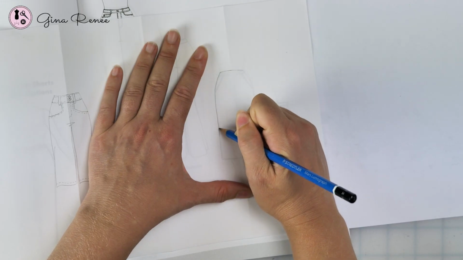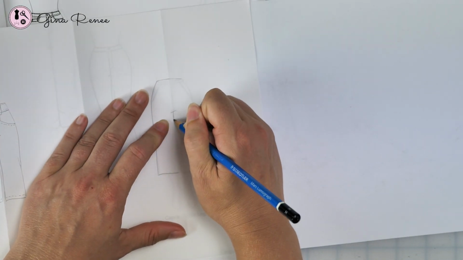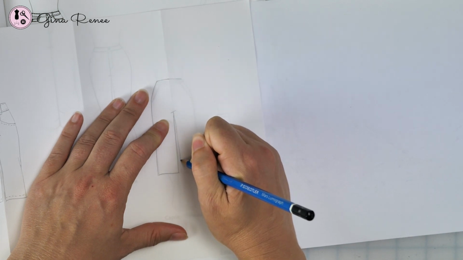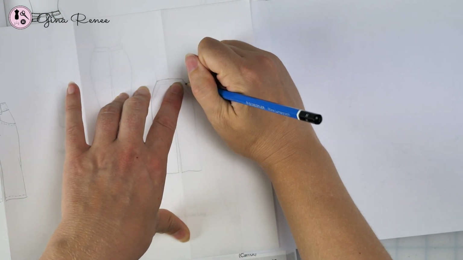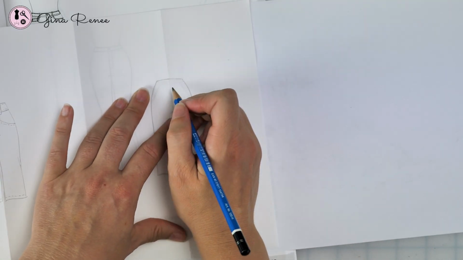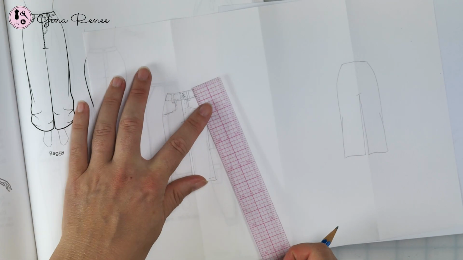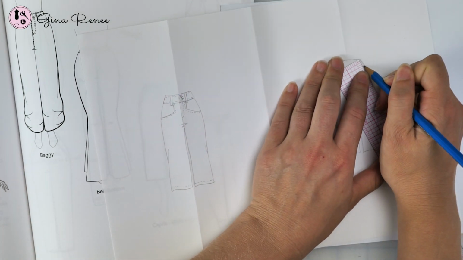Now, if you're not using the tracing method and you're using the reference method instead, you're still tracing that croquis to get the shape of the croquis and then drawing your style on there. So I would measure out my waistband height here. Make sure I'm mimicking that same height on this side. Any sort of seams that would have to match up to the back, I would also measure those.